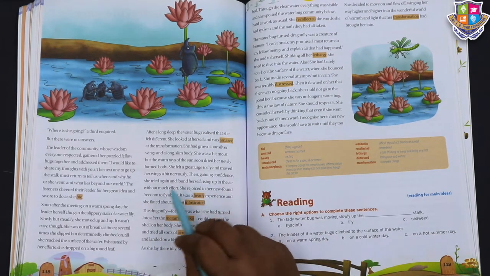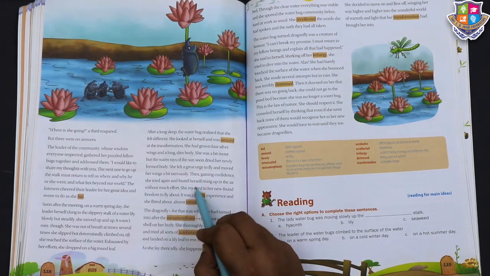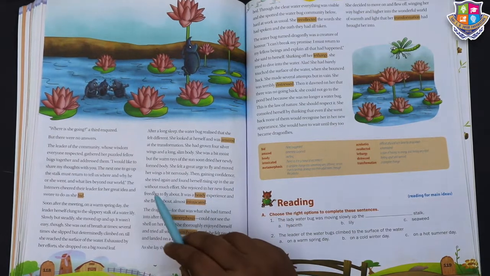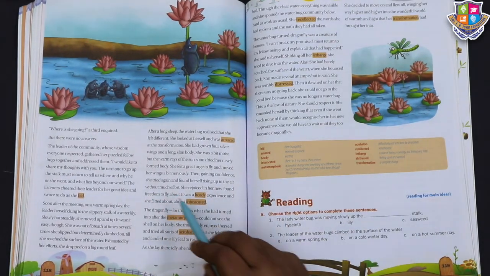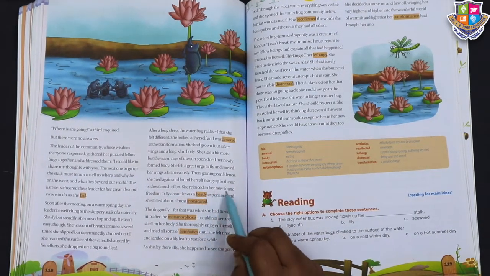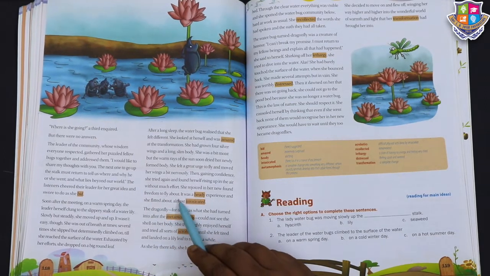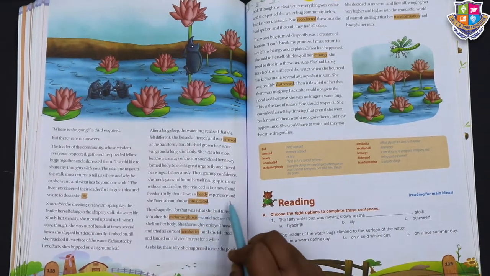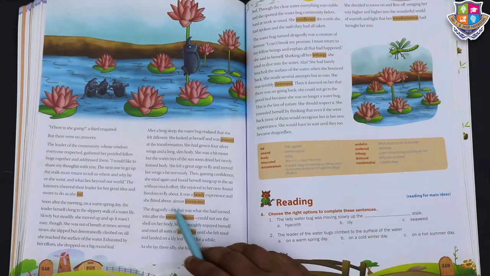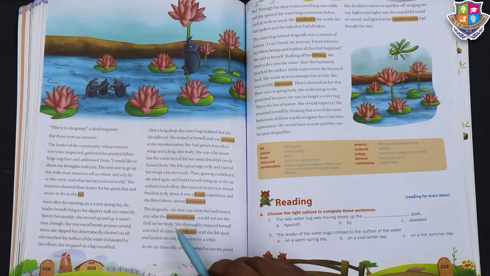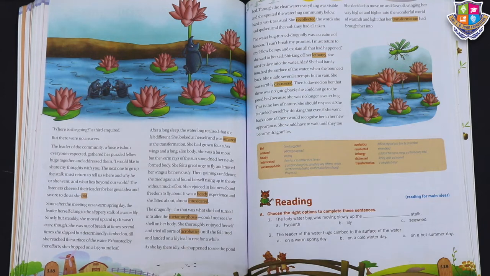Then, gaining confidence, she tried again and found herself rising up in the air without much effort. She rejoiced in her newfound freedom to fly about. It was a heady experience and she flitted about almost intoxicated. Intoxicated means, children, a trance of excitement, having a lot of excitement.